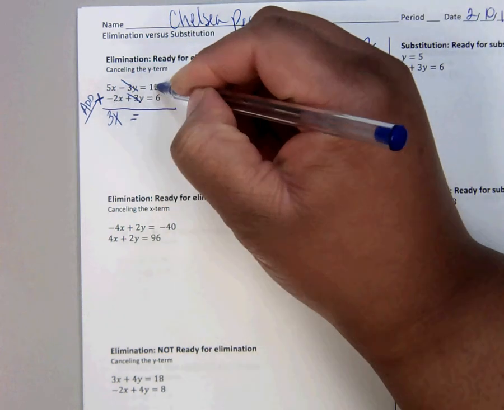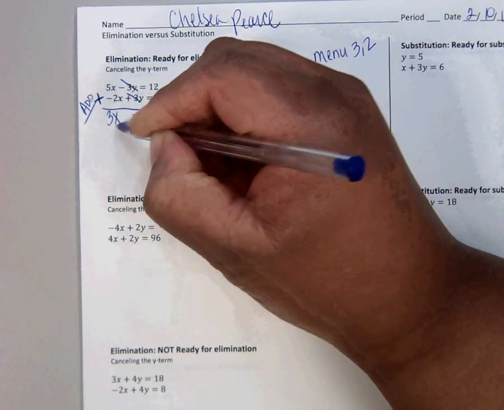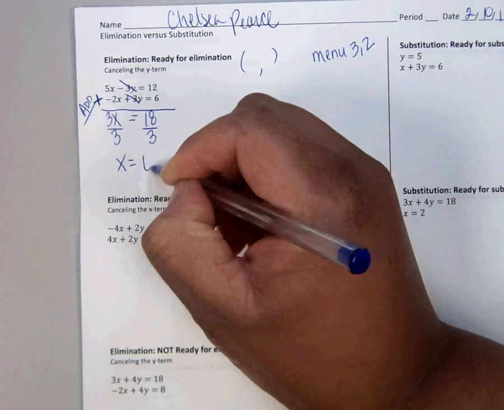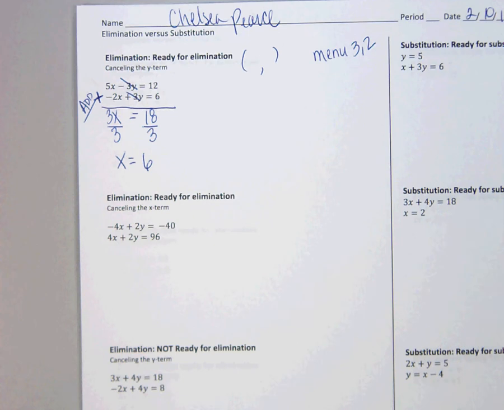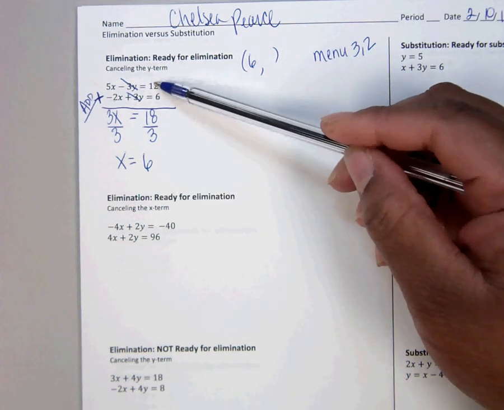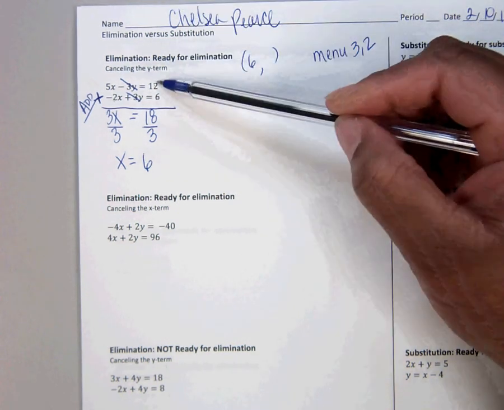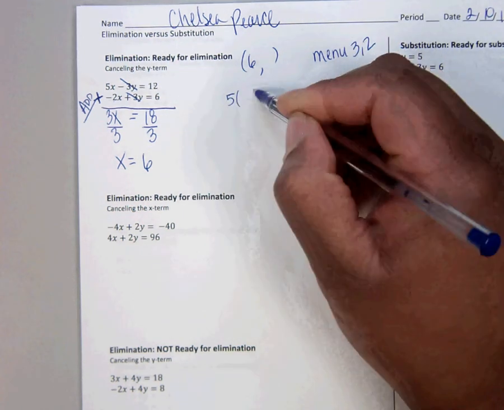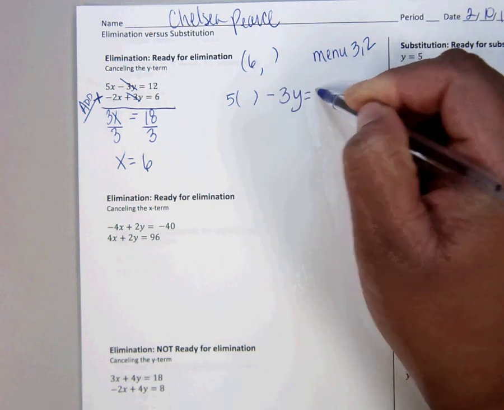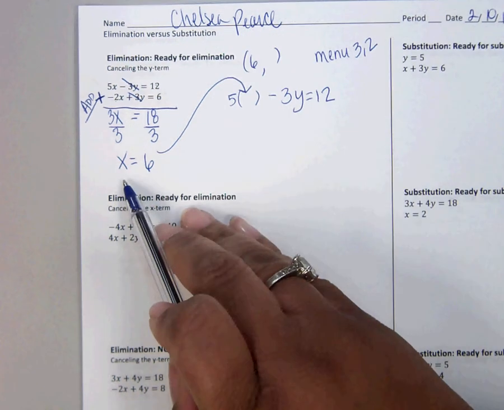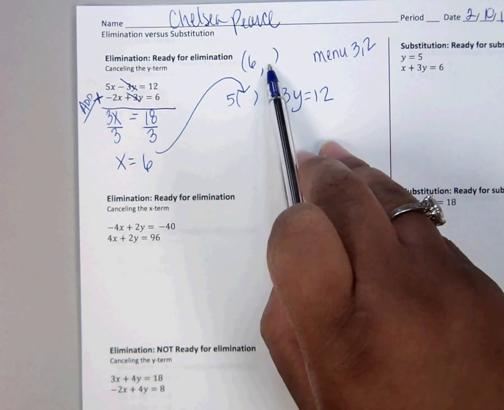Now I add 12 and 6 and get 18. Divide by 3. And x equals 6. So I have the x of my point. Now let's find the y. Pick any equation, either this one or that one, doesn't matter. Either one of these equations. So I'm going to pick the top equation. And I am going to leave a spot open for x because I want to plug in x because I need the other number in my point.